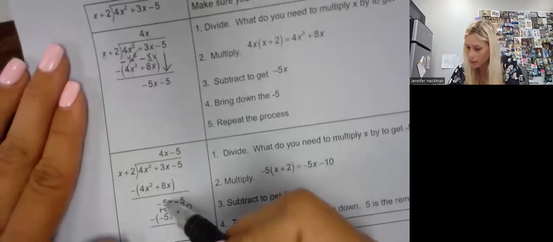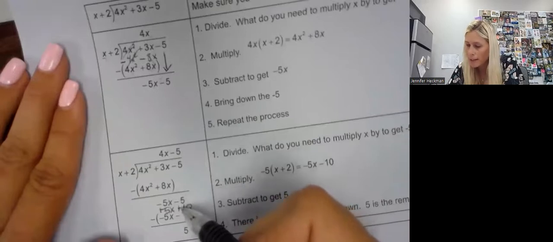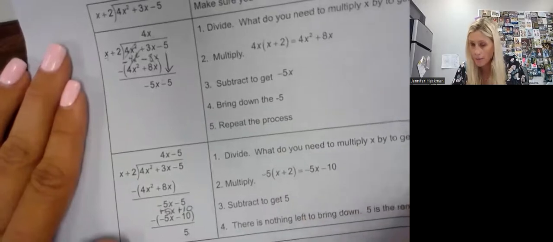Now I add straight down. These two cancel. That was the whole purpose. And then negative 5 plus 10 is 5. So we have a remainder of 5.